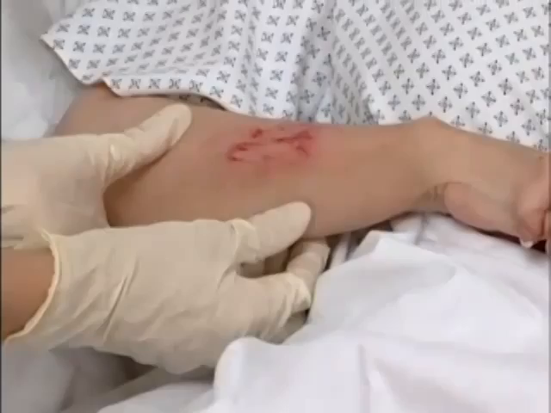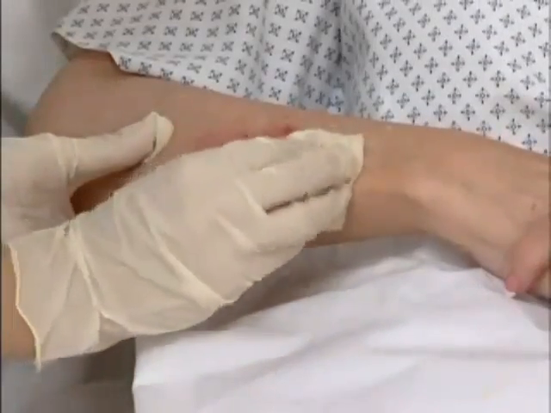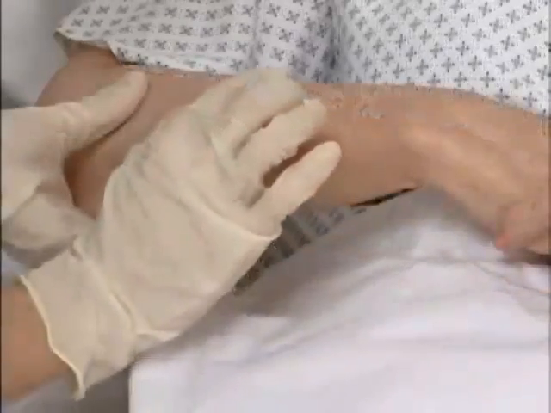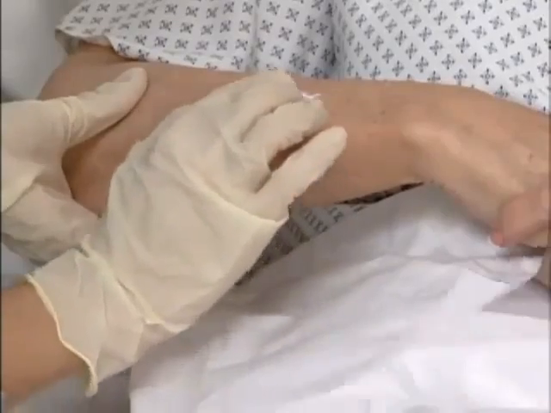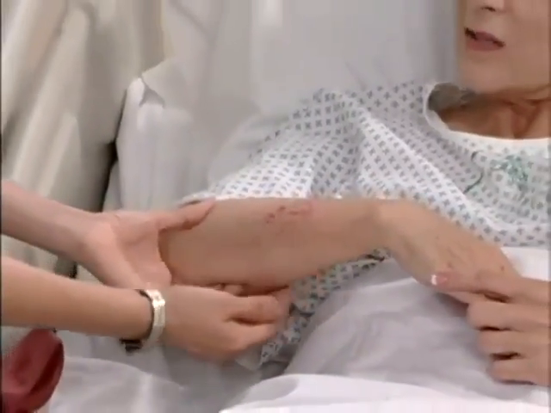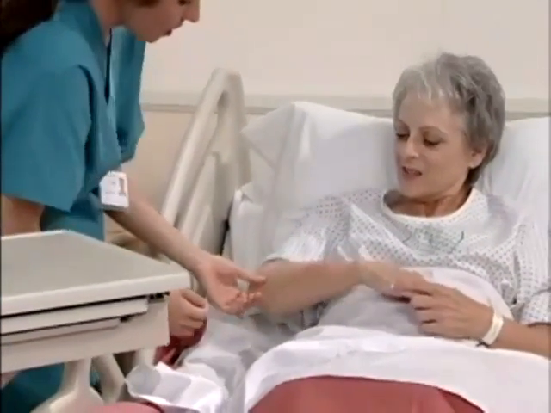Before applying a topical medication, the nurse carefully assesses the area. The skin surface is gently cleansed using an applicator or sterile gauze pad. The medication is applied sparingly to the affected area only. After any topical treatment has been applied, the nurse should assess the patient frequently for any adverse reactions, such as redness, swelling, or itching.